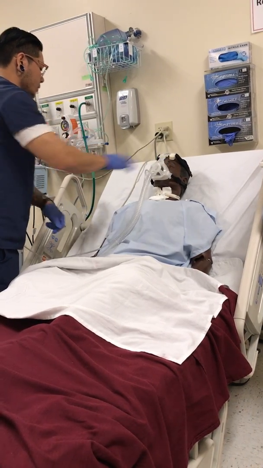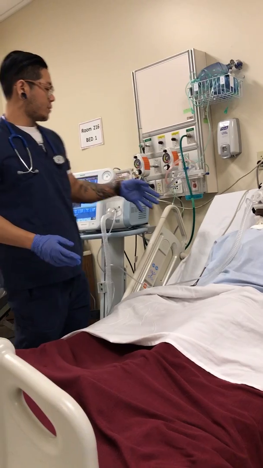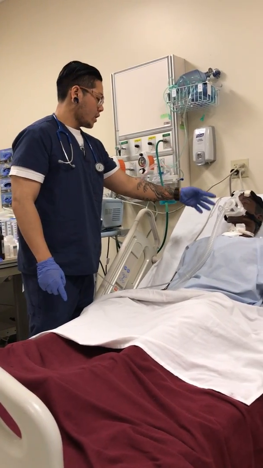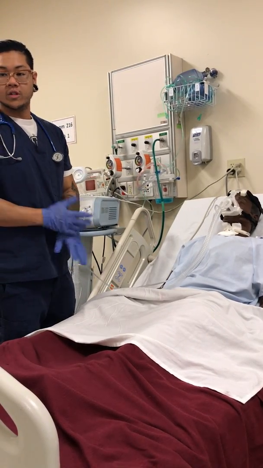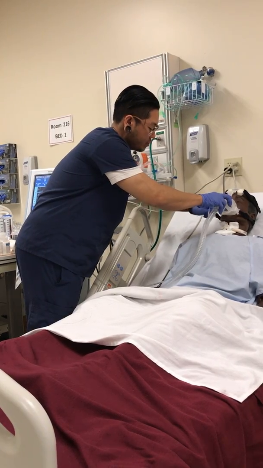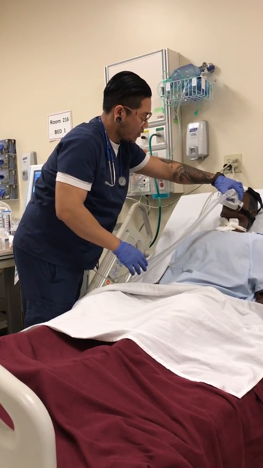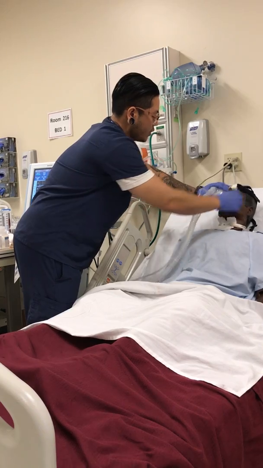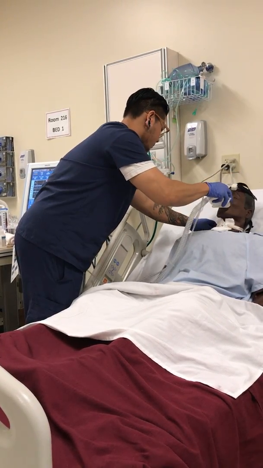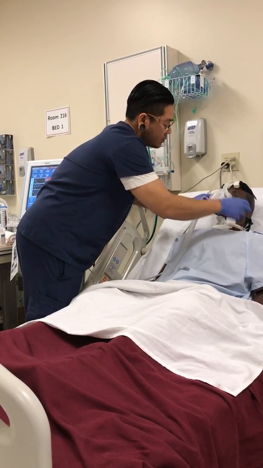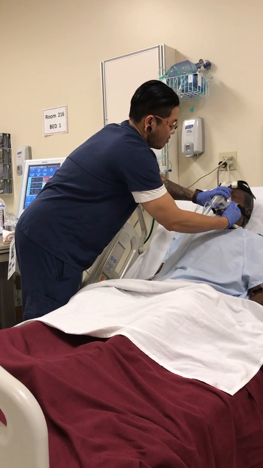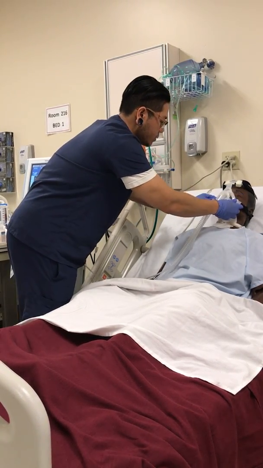Alright. And at this point, you also want to let the patient know that if they feel like throwing up or they feel uncomfortable, or something is wrong, they can always take it off by unclipping the hinge. You can click one, move it up a little bit, or you can click both if you need to throw up, and just lift up. Alright, so there we go.